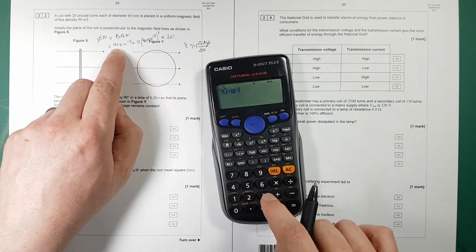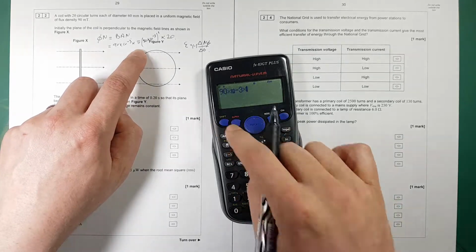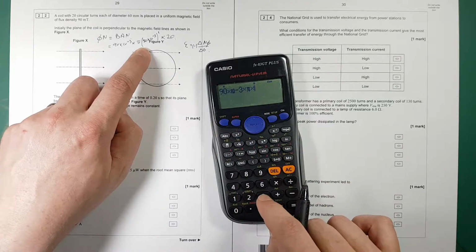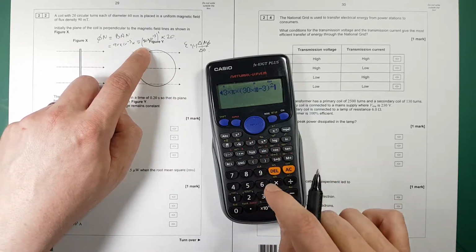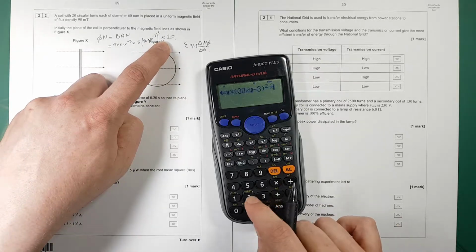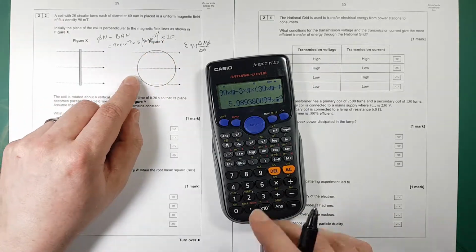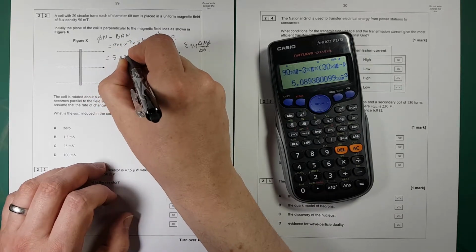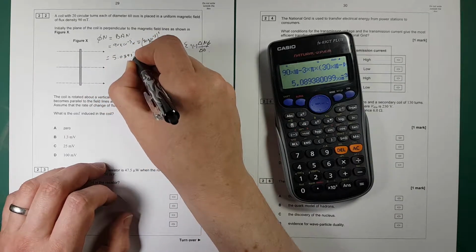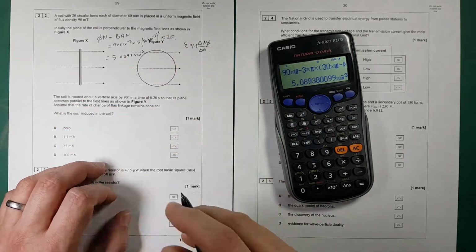So we've got 90 times 10 to the minus 3, times pi, times 30 times 10 to the minus 3 squared, because that's pi r squared, times 20, which gives us 5.0893 times 10 to the minus 3, and that's in Weber.